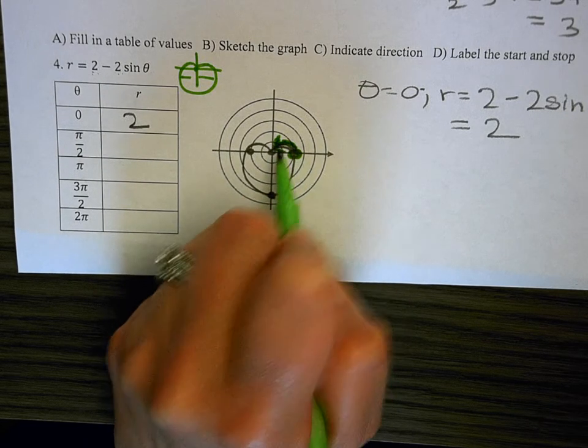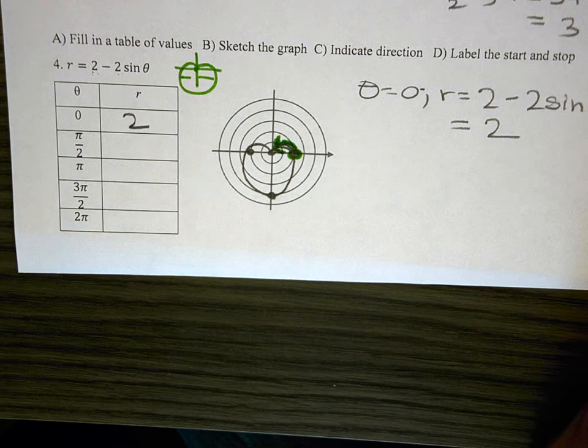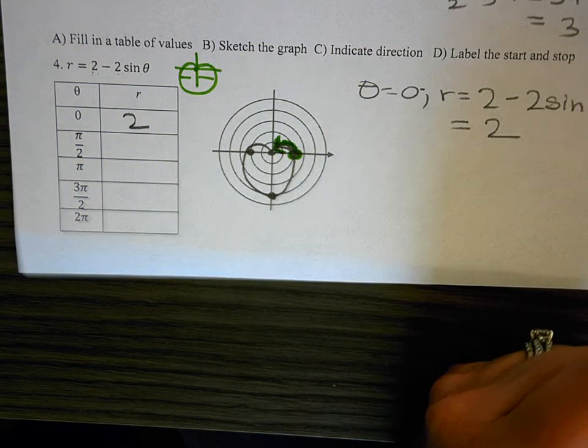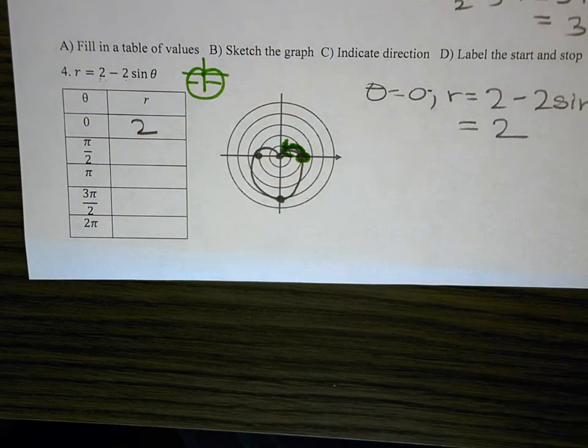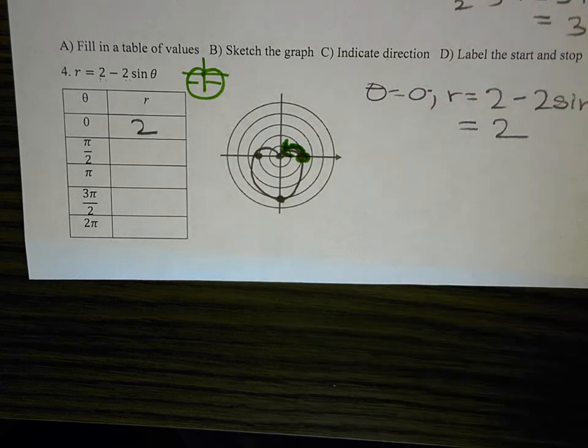Okay? And then I'm not going to fill in the rest of the table because I think you guys got that. And so that is the last of just part A. More to come.